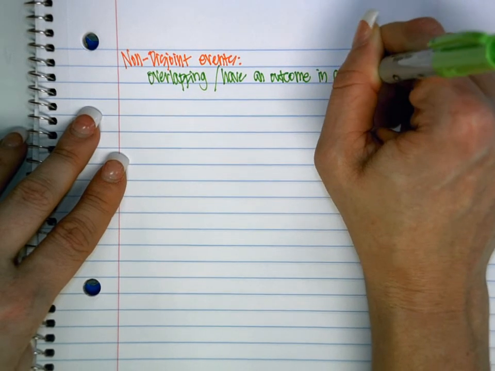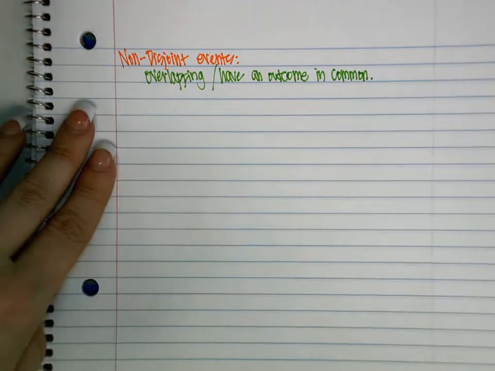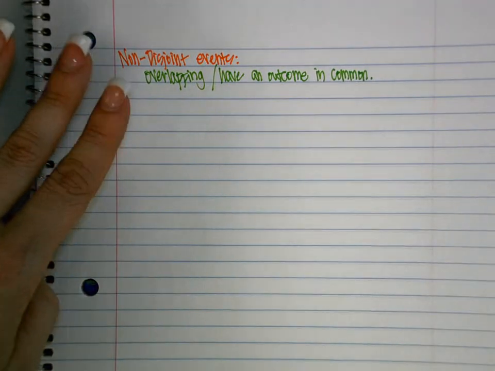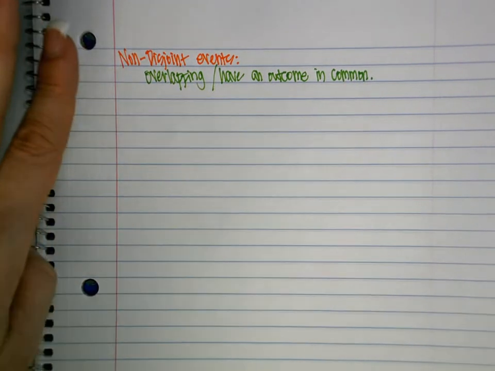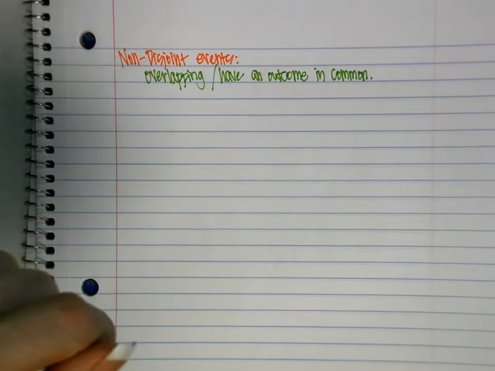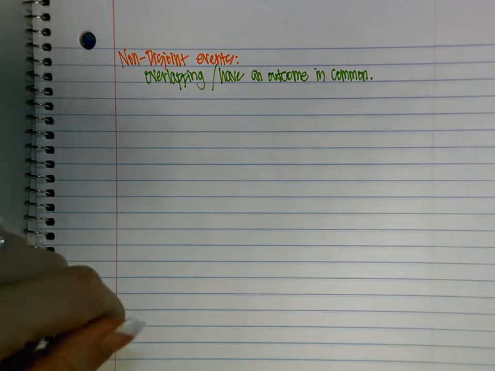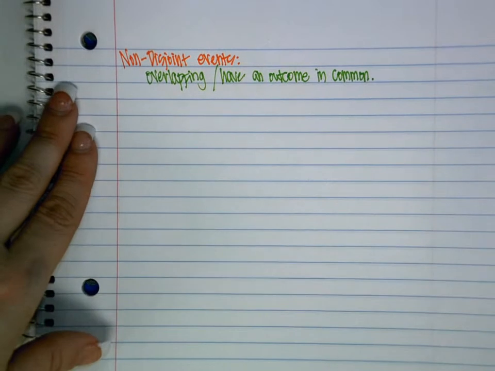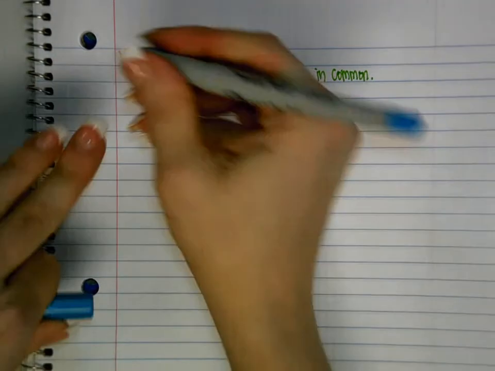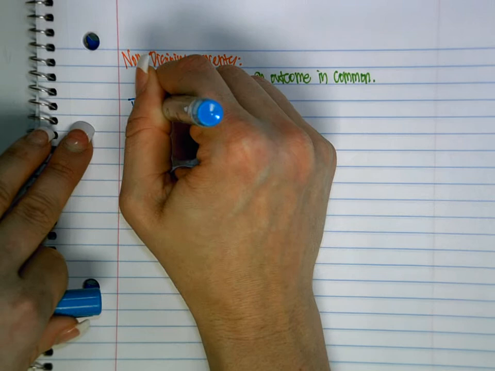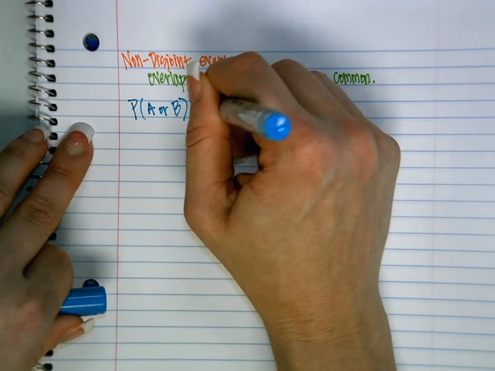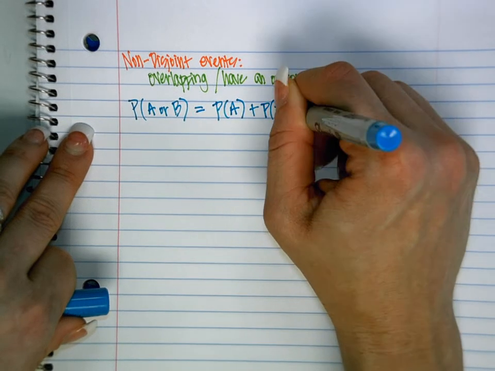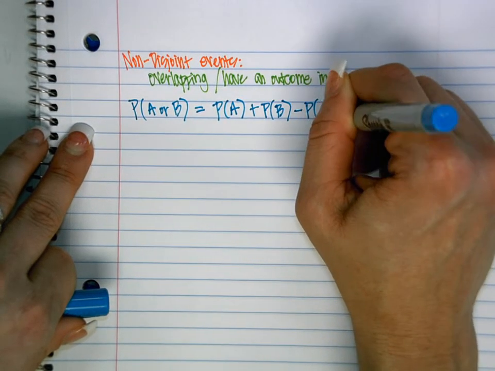We will do more of these later, but being non-disjoint is something kind of like if I asked you, what's the probability that if I picked one person in my class, they would be a girl or a sophomore? Aren't there some girls that are both girls and sophomores? Right? So that's how things could be related, because the formula for this is going to be the probability of A or B is equal to probability of A plus probability of B minus the probability of A and B.